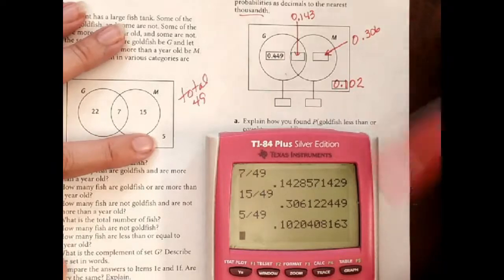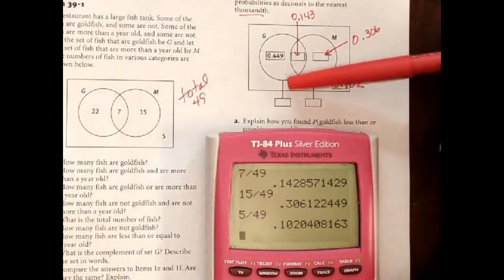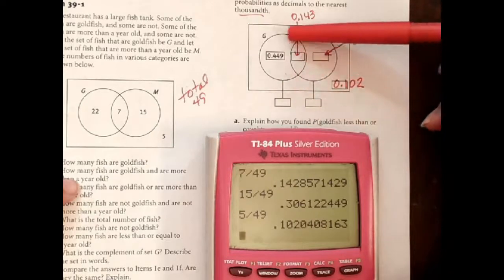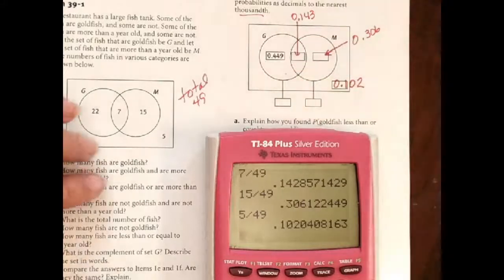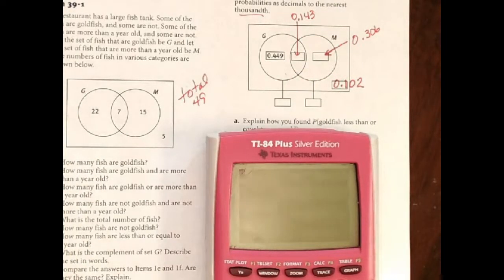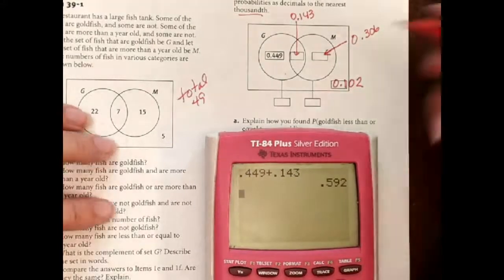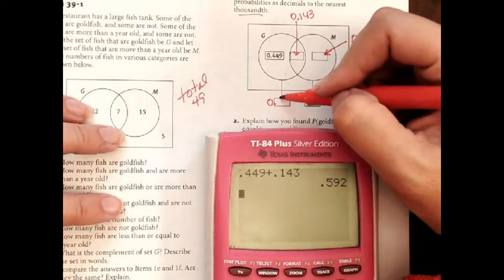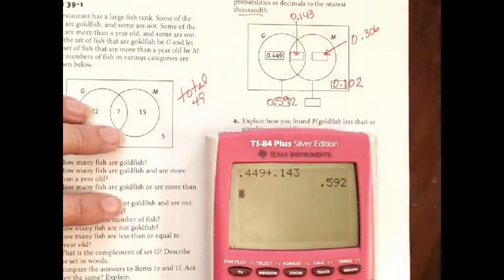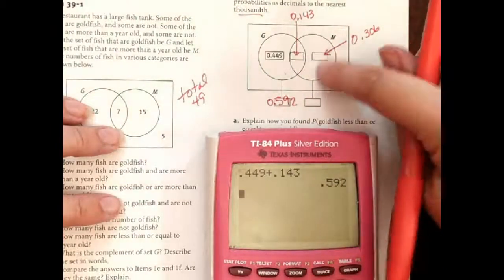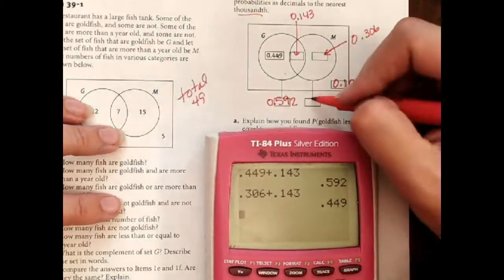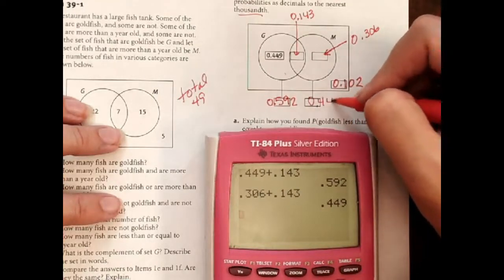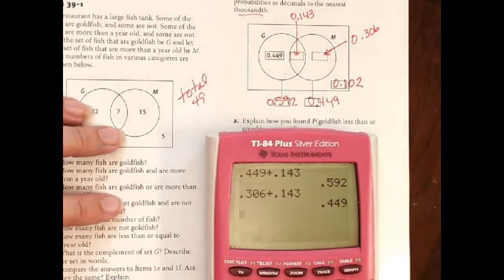Okay, now remember what these numbers at the bottom mean. This one at the bottom means everything inside both of these. Everything inside the G circle. So I just add these together and write it there. That means everything inside the G. And then I'm going to add these together to get this one. And that's all I had to do to fill those in.